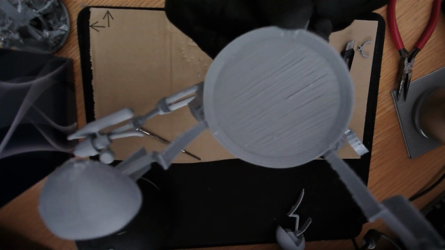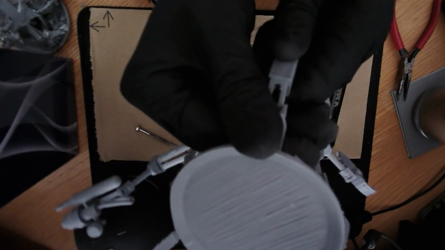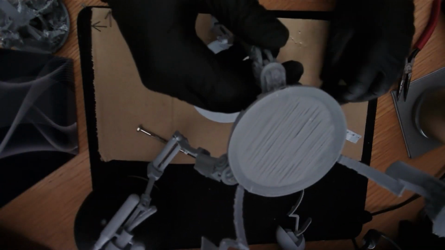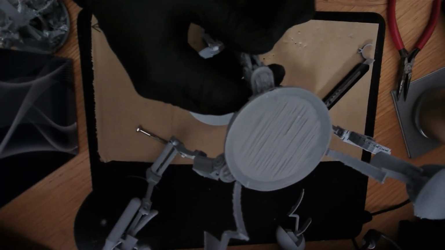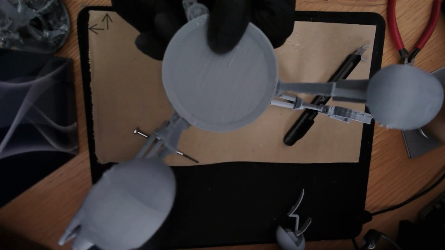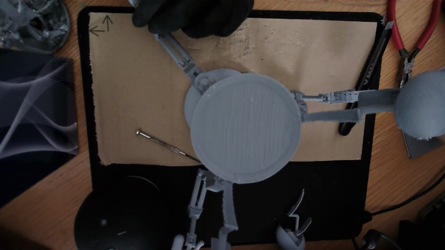So, and of course it'll be the last one that proves to be an issue. Right. Just bend that way.